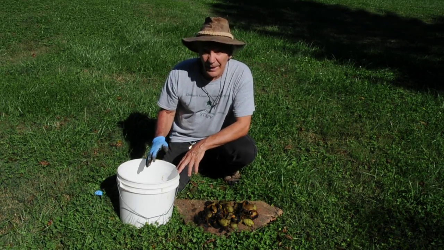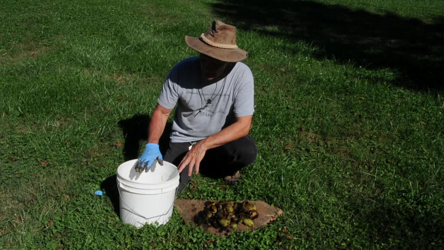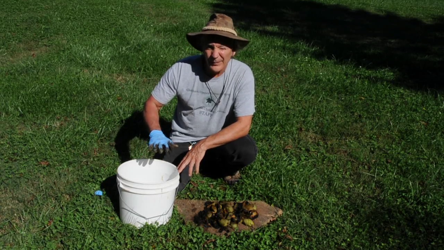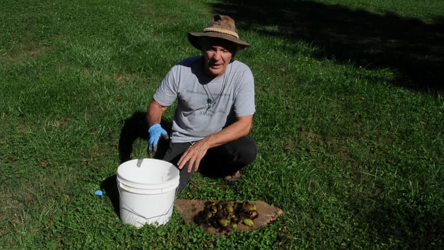The next step is to add water to this bucket, and you want to just cover the nuts just over the top. You don't want to put a lot of water in there.